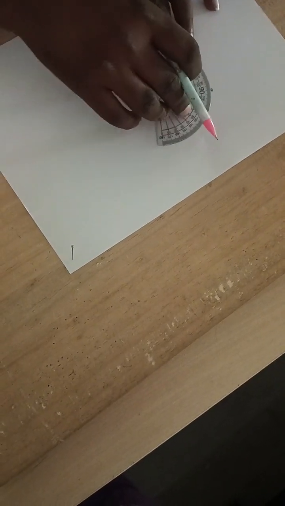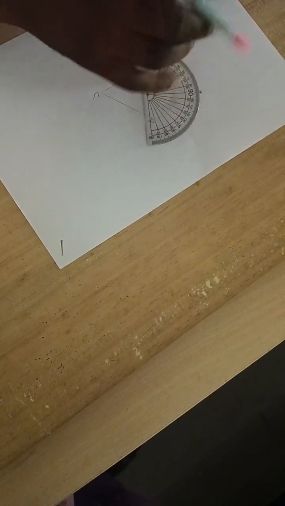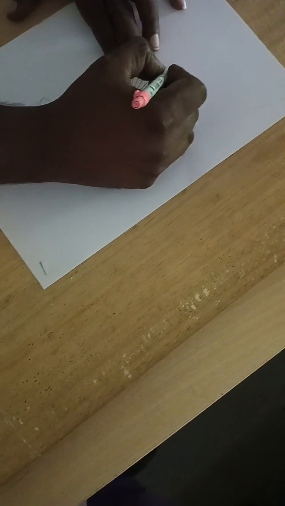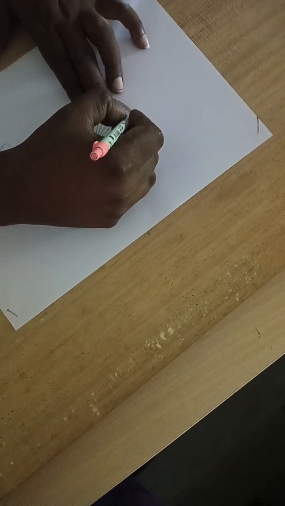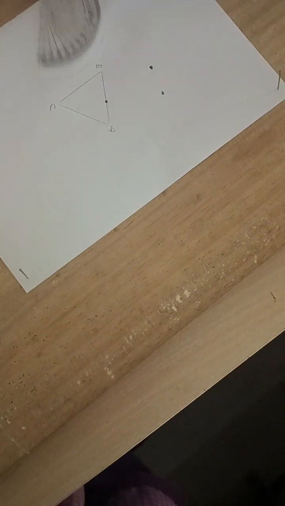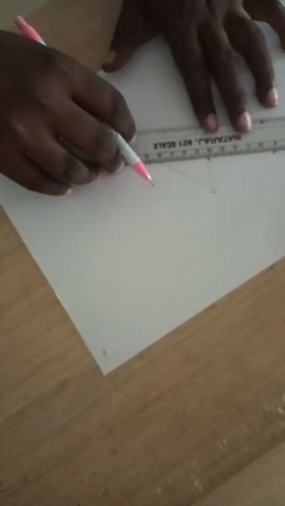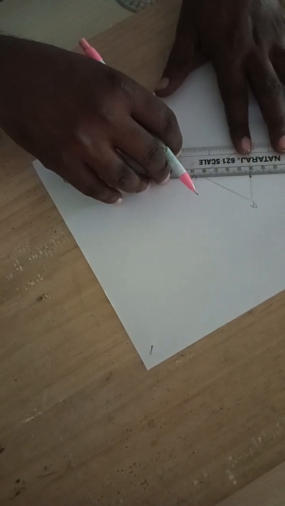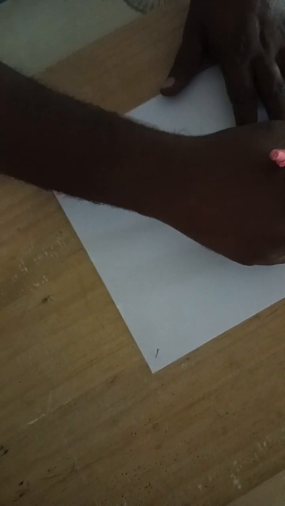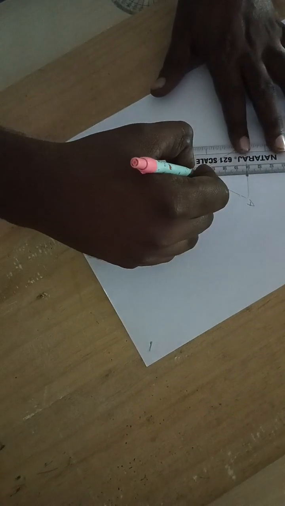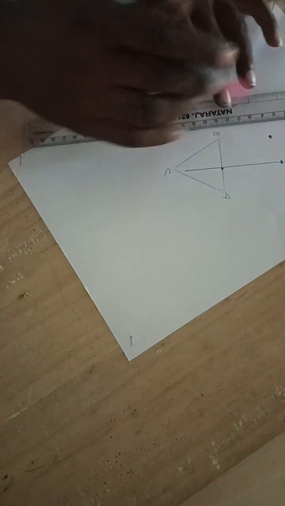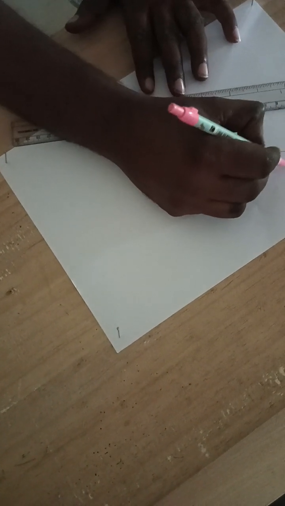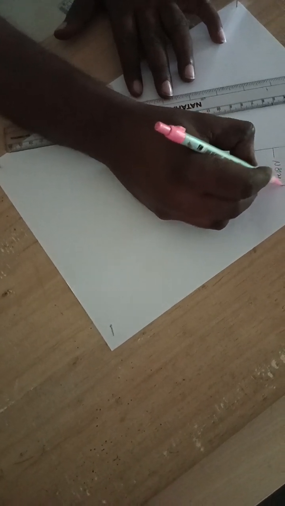So take one more point at 60 degrees. I will tell later why this is. Now join the point which was taken at 90 degrees and the point which was taken on the AB surface. This acts as what? Normal, sir. Very good. This acts as the normal.